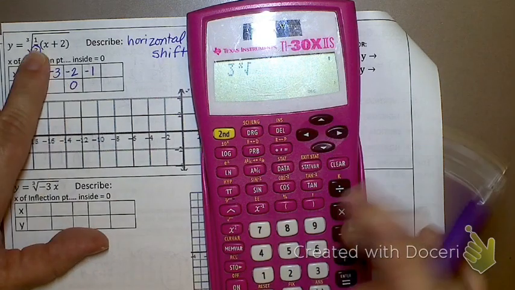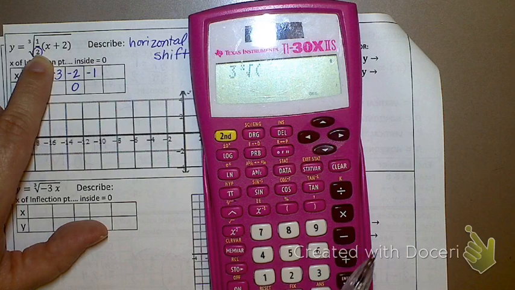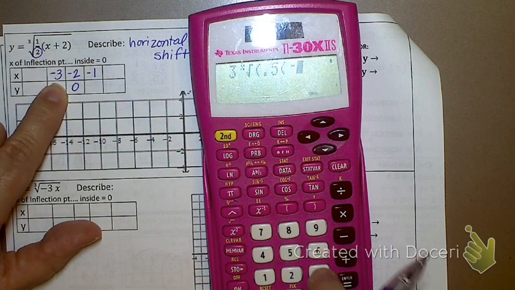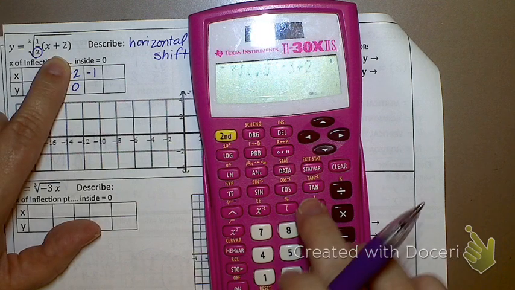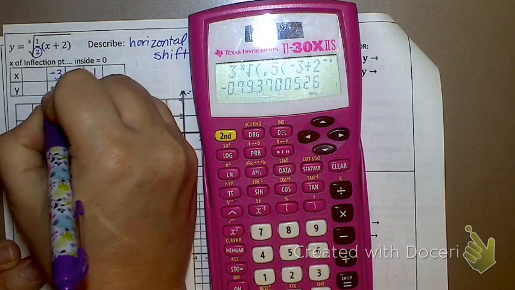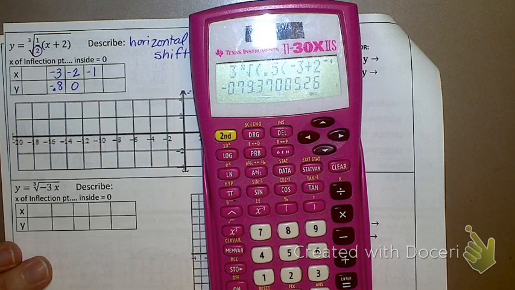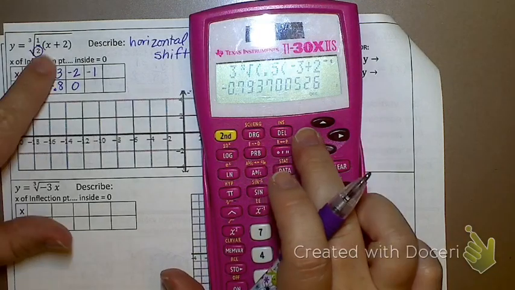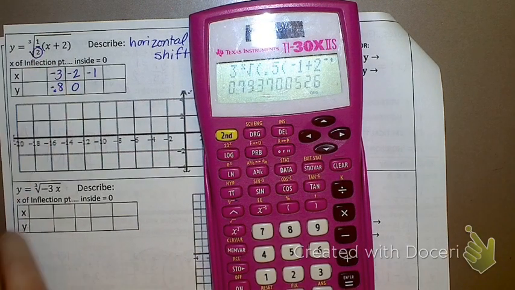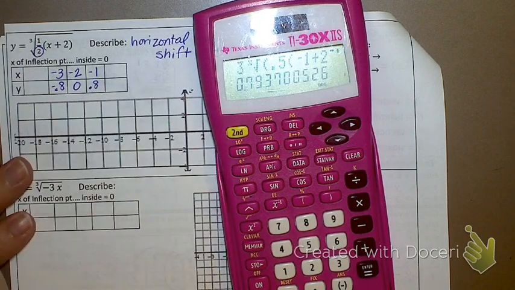Okay? So the cube root, I'm going to call that 0.5. Are you okay with that? I'm going to open some parentheses, 0.5, and then another set of parentheses, negative 3 plus 2. Close both sets of parentheses. And I have negative 0.8. We'll just go with that right now. Now if I arrow back, I need to change the negative 3 to a negative 1. And that gives me positive 0.8.